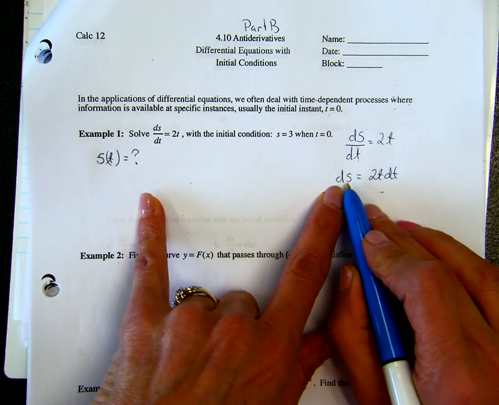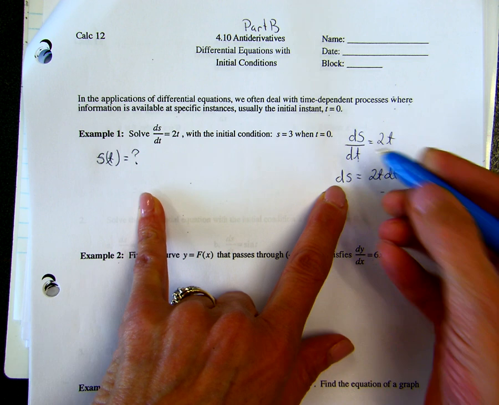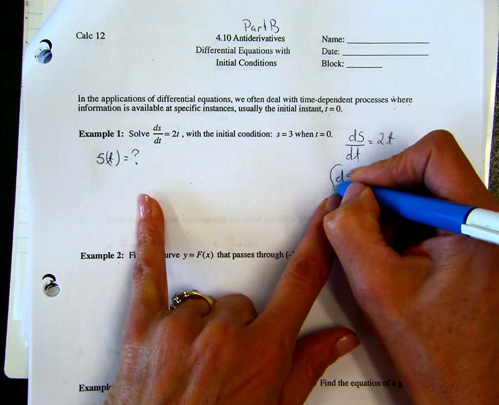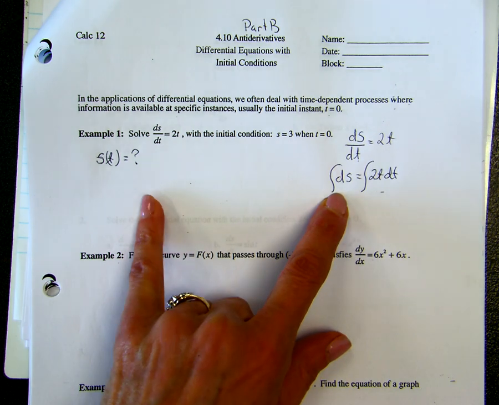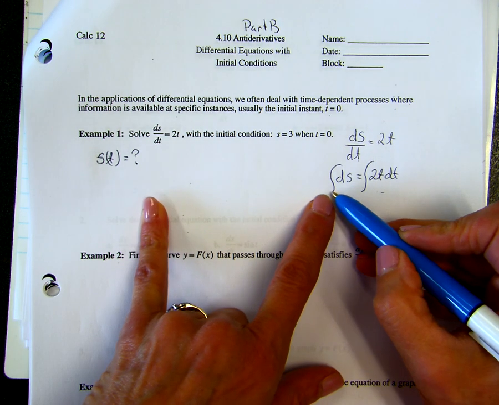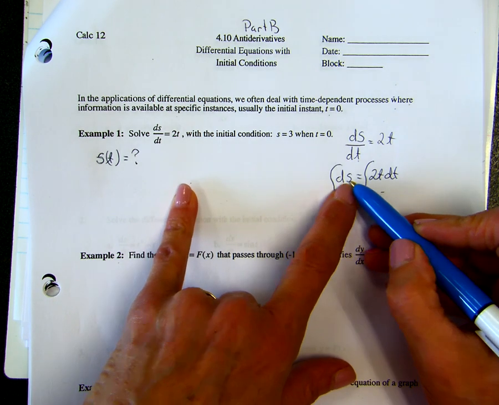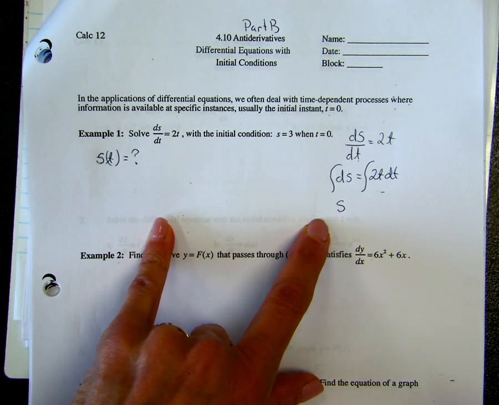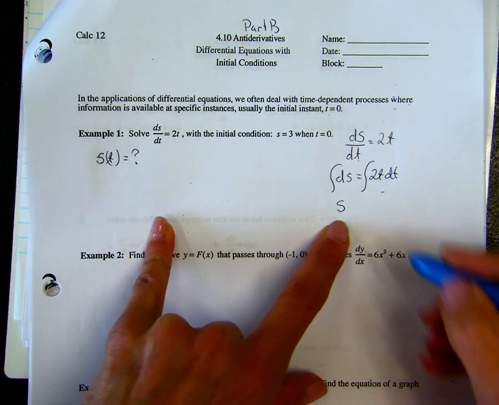What does this mean? The derivative of s. So if I integrate both sides, doing the same thing to both sides of the equal sign, then I'm taking the antiderivative of the derivative of s. I'm going to be left with s. Inverse operations of each other.